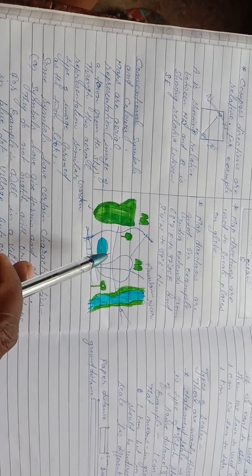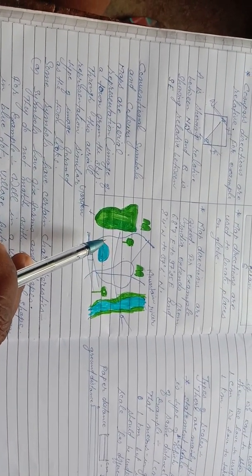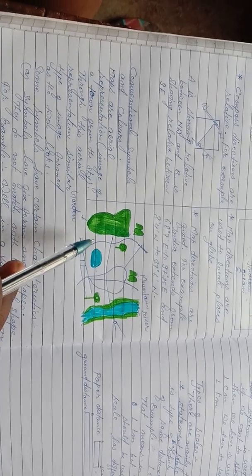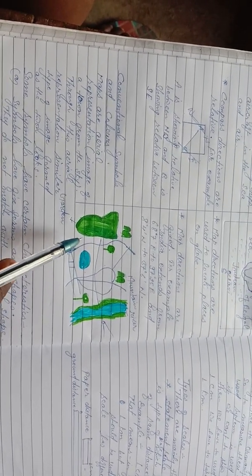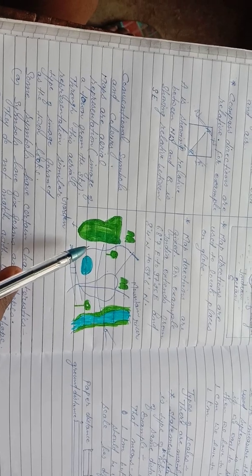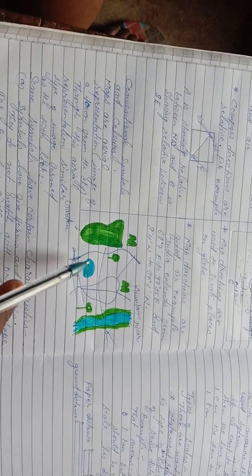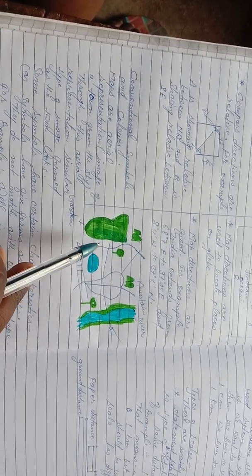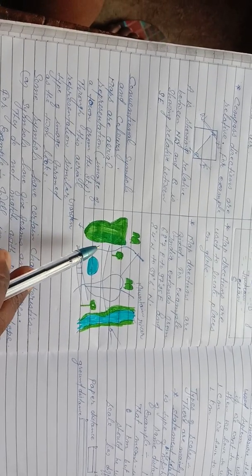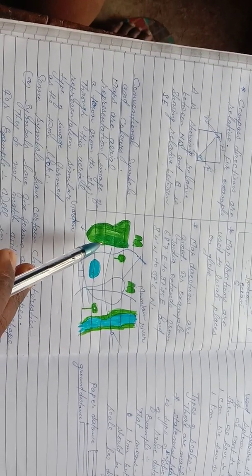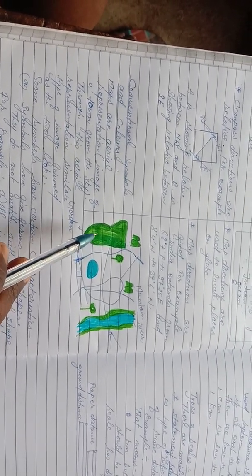These are all very helpful to us to understand the map, and they help us to study geography in a very easy way.